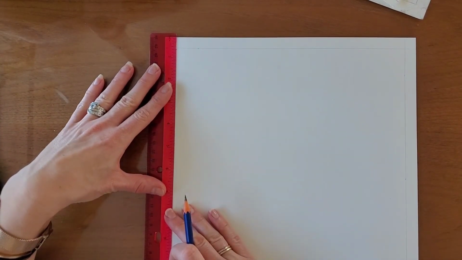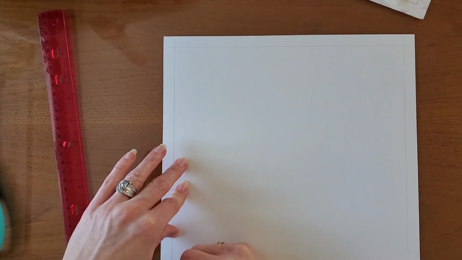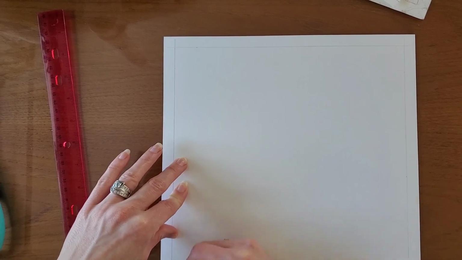Oh, it's not quite perfect. There we go. Awesome. So if you want, you can go back and erase these extra tails, but you can also do that later.